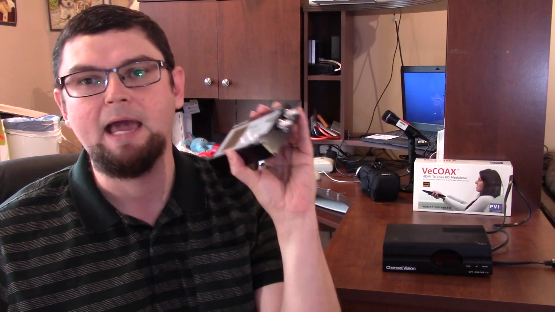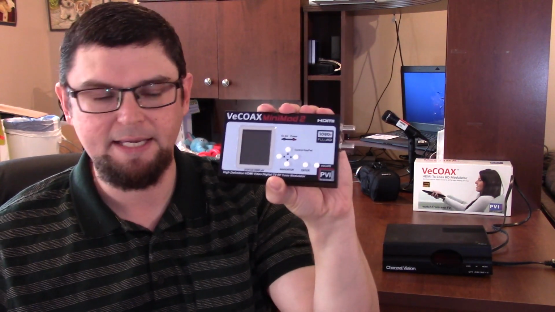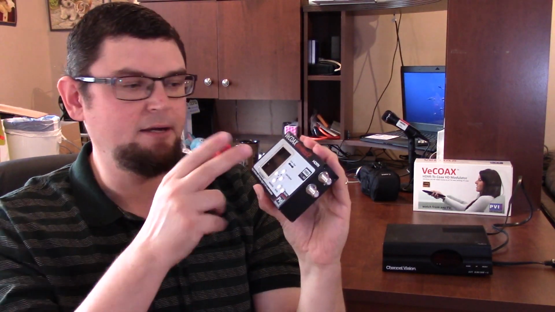Now these things will work in Europe with DVB-T. It will work in North America with QAM, or if you use ATSC. And what I like that this will do, ATSC, is I can combine my antenna channels with this and just have like an extra channel. So I have channel 14, it says PVI, and that's channel 14.